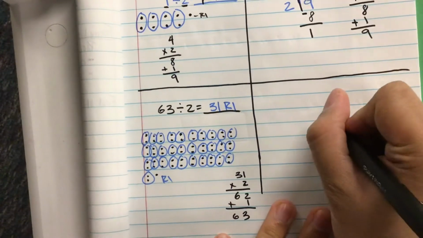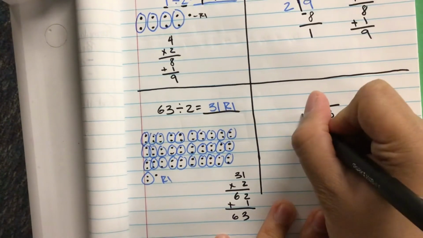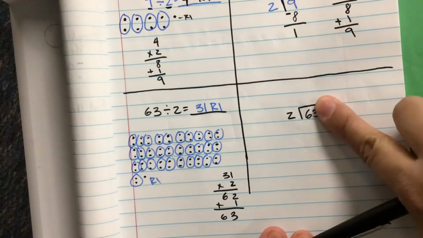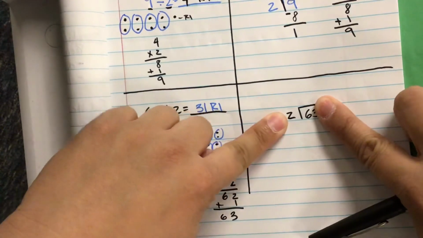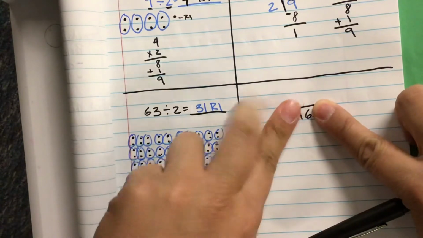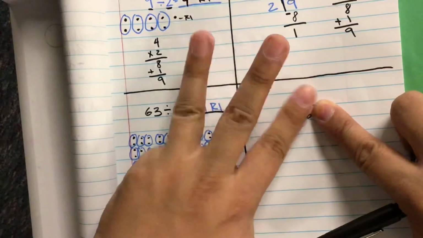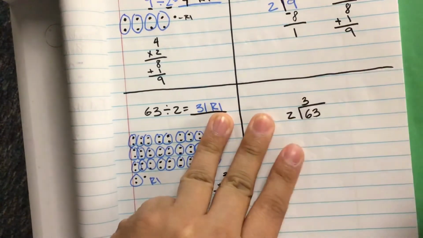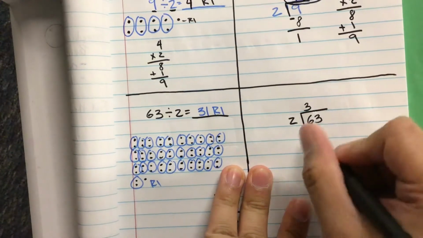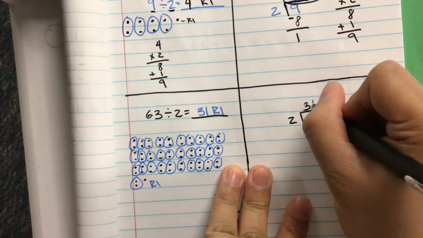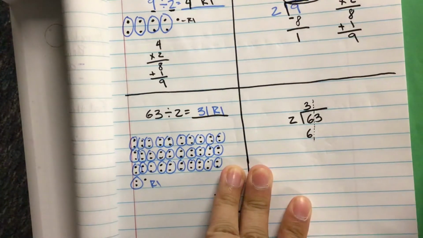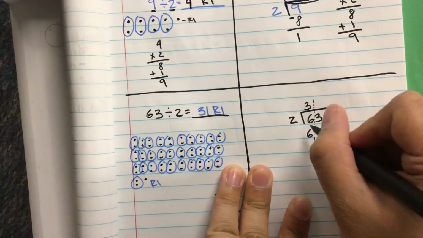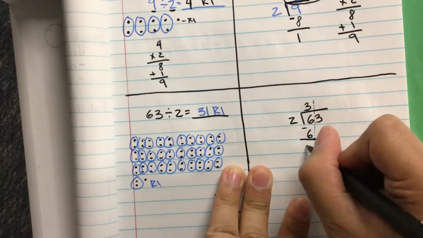So if we have 63 divided by 2, we're going to work on our first number, the 6, okay? Well, how many times can 2 go into 6 without going over? It'll be 2, 4, 6. Well, I landed exactly on 6 by multiplying 2 three times. So I'll put the 3 there. Now 2 times 3 is 6. And it's important that you make sure you line up your digits, okay? It is very important that you keep them on the same line. So then now, 6 minus 6 is 0.